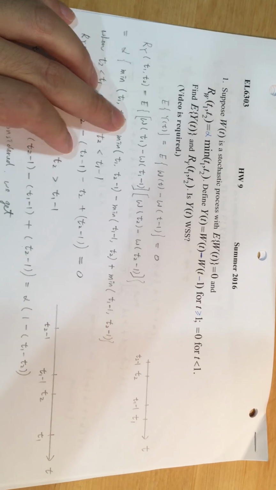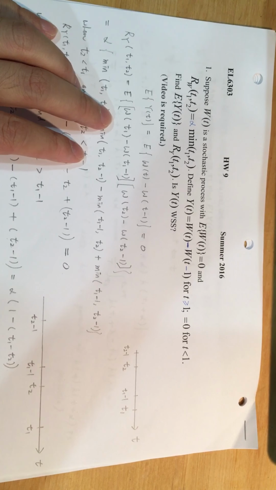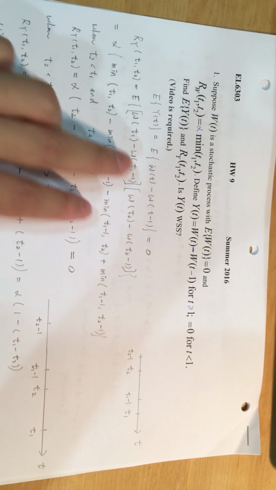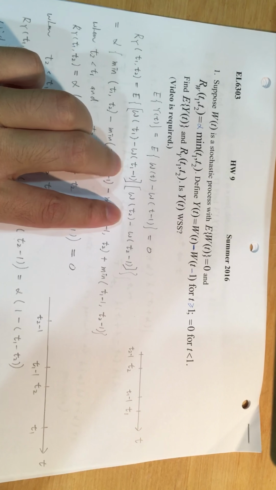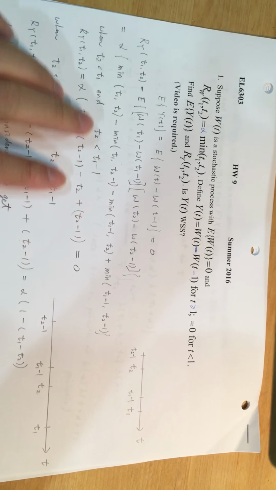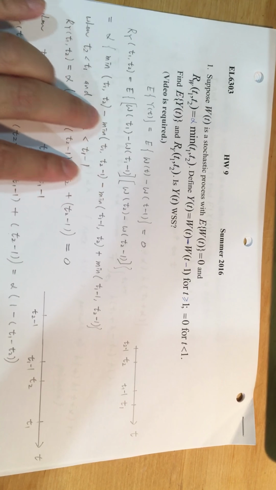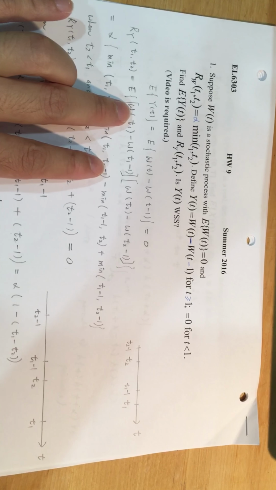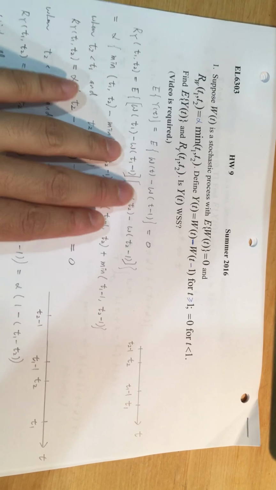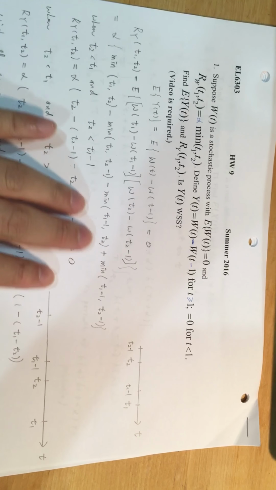So we just put t1, t2 into this formula and multiply both of them, and then we expand the four terms as the following.